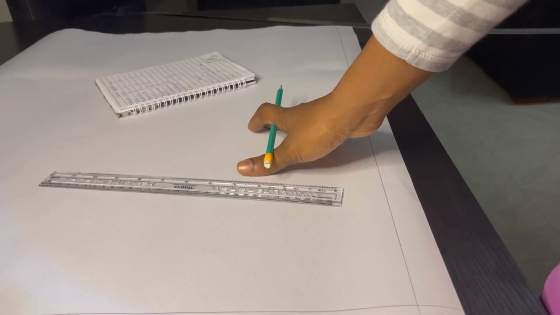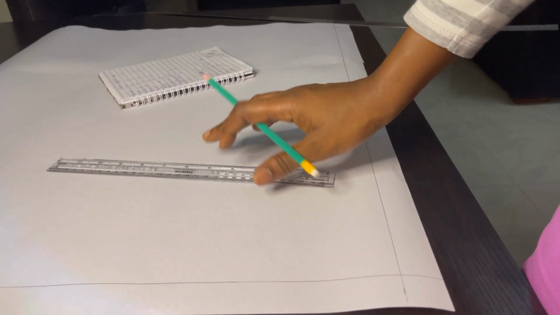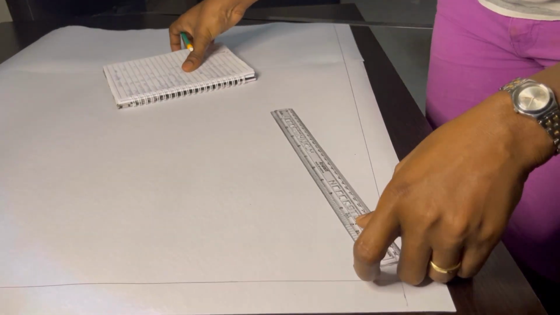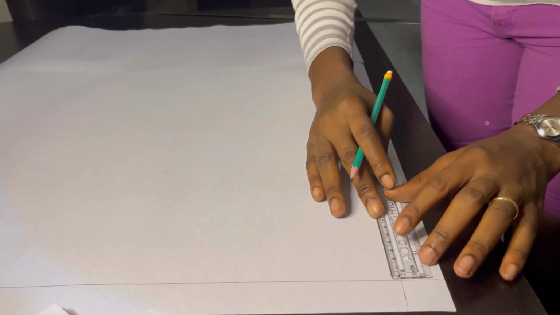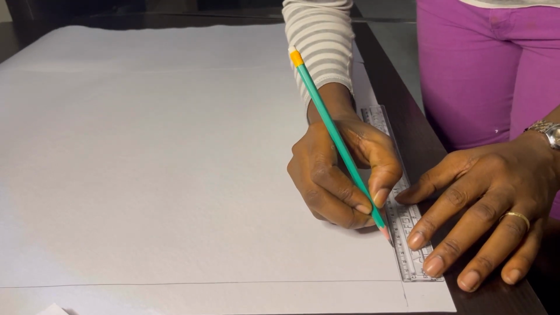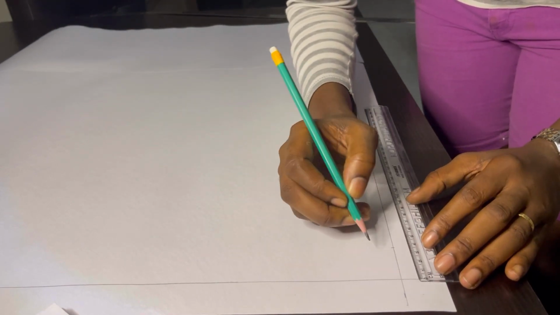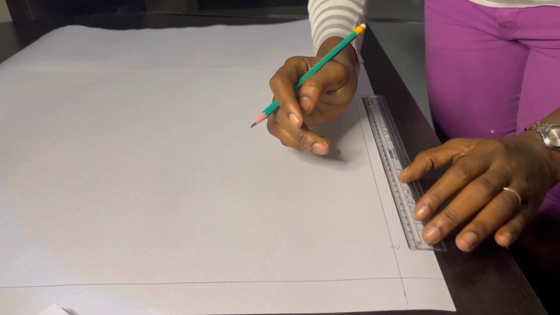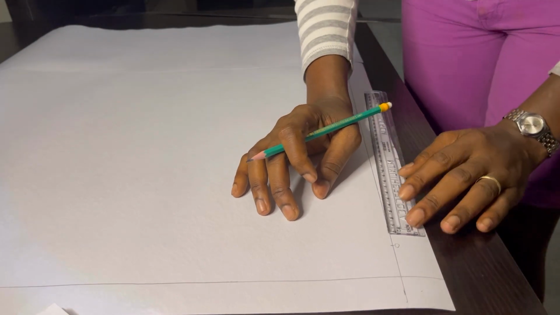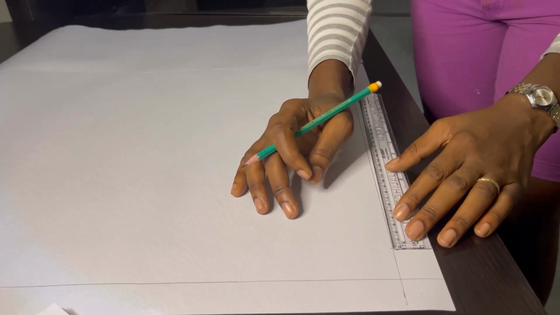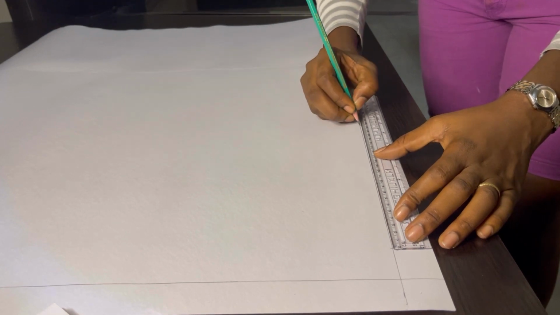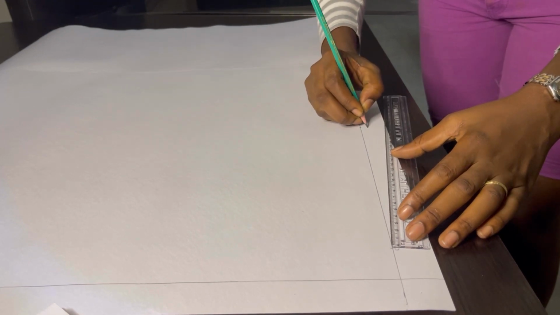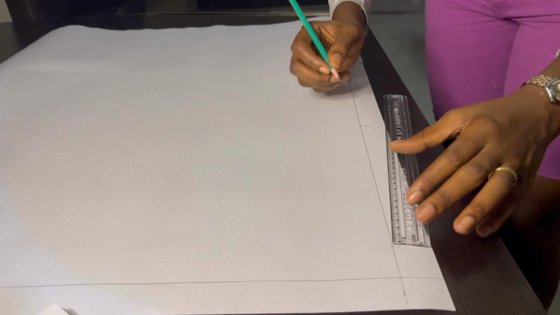So I'm going to mark my point O. My point O is 3.5. So starting from here, you point out 3.5 and label O. So every measurement starts from the point O. So from point O, I'll mark my bust line, which is 22 centimeter, taken from the proportion. So 22, I'll write 22.